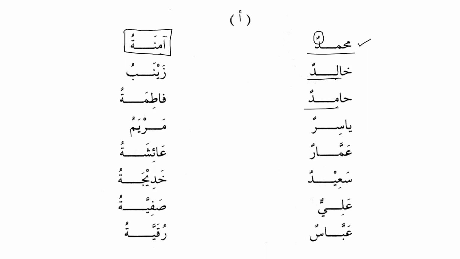Excellent. Yeah, it is an Arabic name, and it belongs to the category we discussed, the 7 categories of nouns that are partially flexible, and it is one of them. So we can see that it is Aminatu, Zainabu, Fatimatu, Maryamu, Aishatu, Khadijatu, Safiyatu, and Ruqayyatu. So all of them are partially flexible.